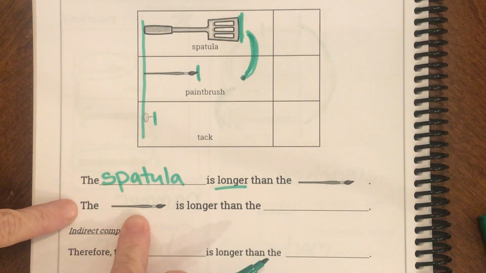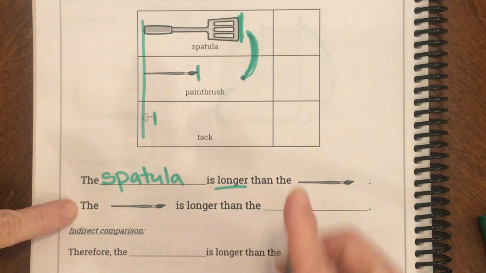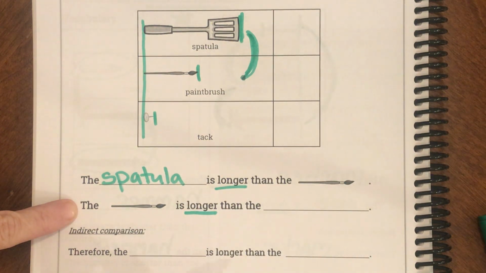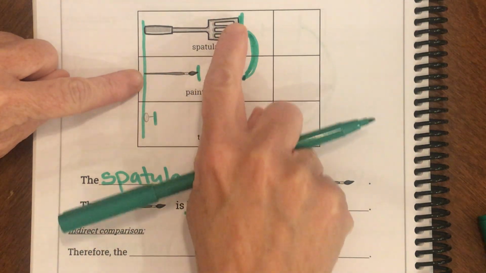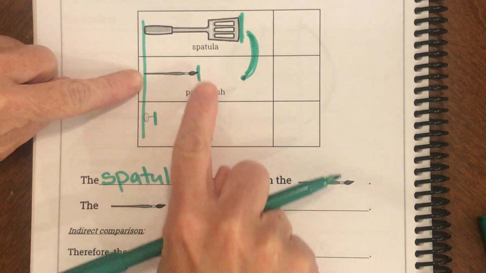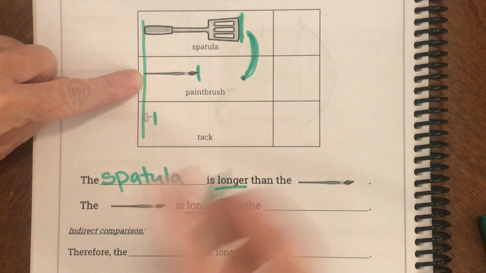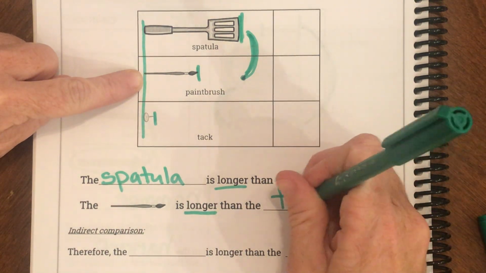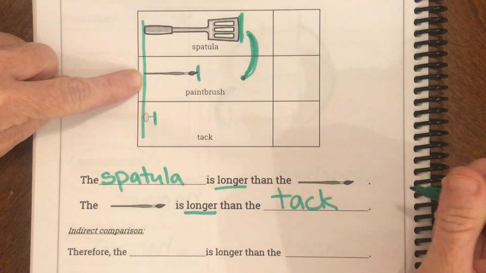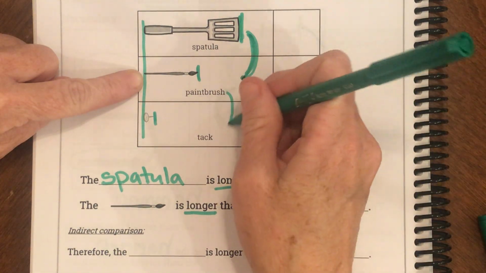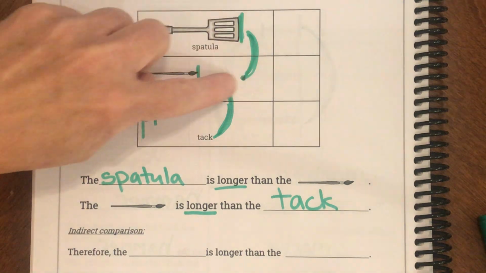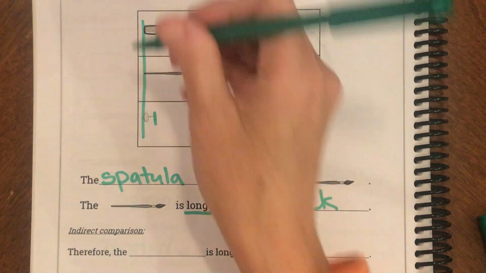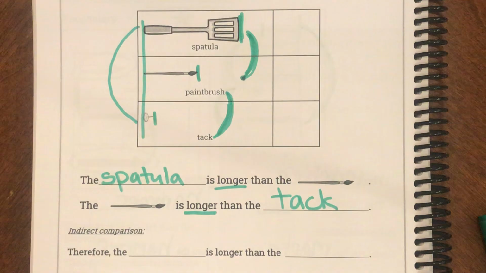Okay, let's read our next question or sentence. The paintbrush is longer than the what? Ooh. The paintbrush is longer than the what? Here's the paintbrush. Is the paintbrush longer than the spatula, or is the paintbrush longer than the tack? I think it's the tack, right, boys and girls? So what did we just compare? The paintbrush and the tack? So we compared those and those, but we didn't compare these.